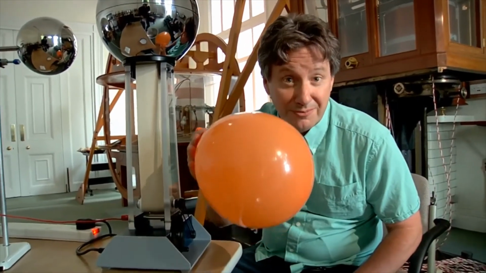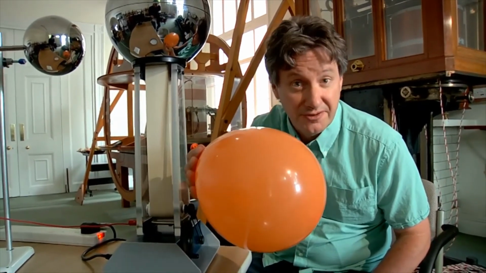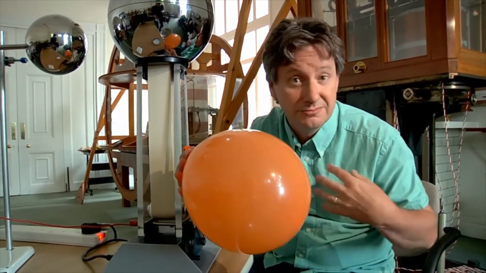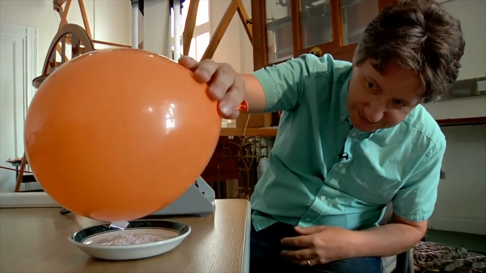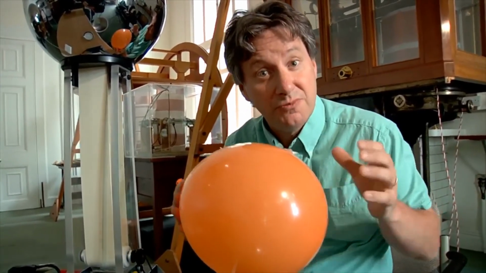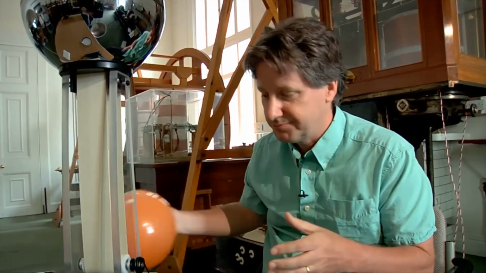When I rub this balloon on my shirt, it becomes electrically charged. That's because there's a transfer of charge between the balloon and my shirt. Now, this occurs because the cotton in my shirt attracts electrons more strongly than the rubber in the balloon. And a similar process happens in the Van de Graaff generator.